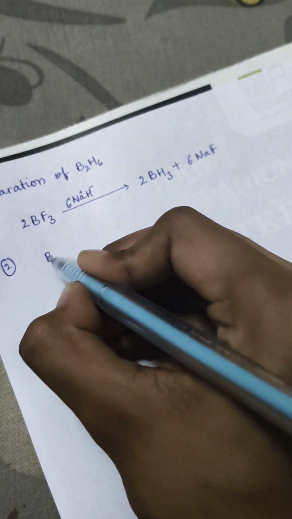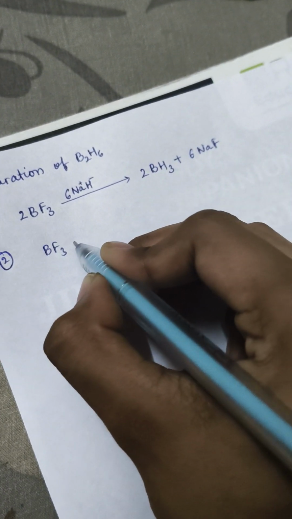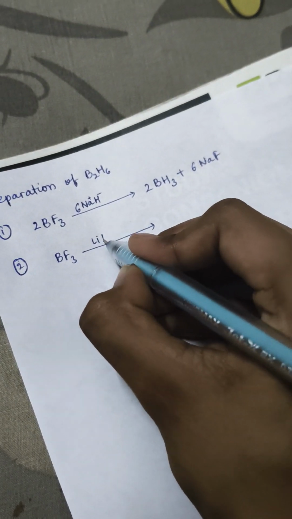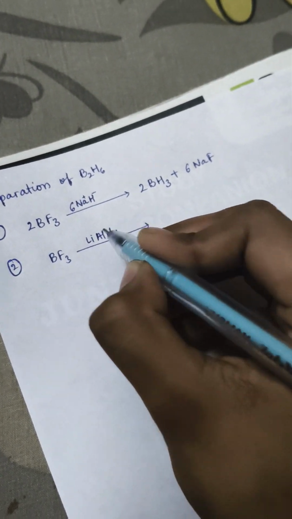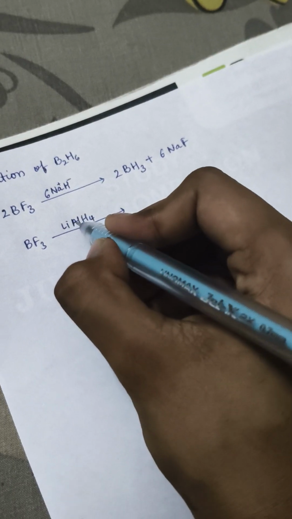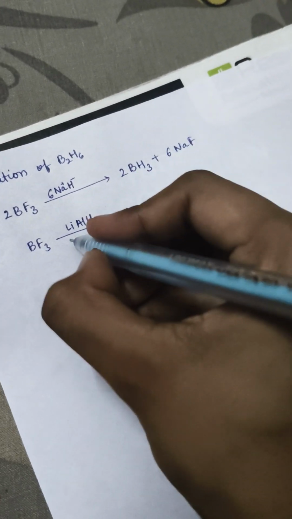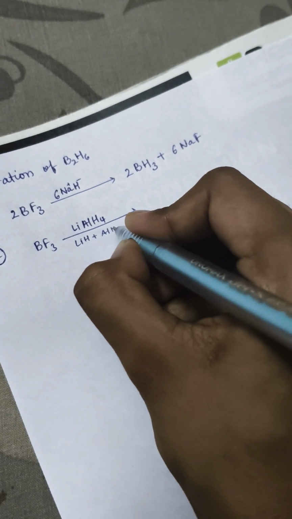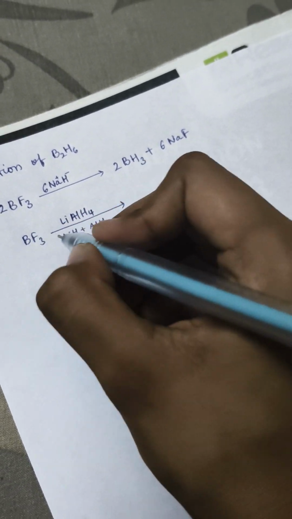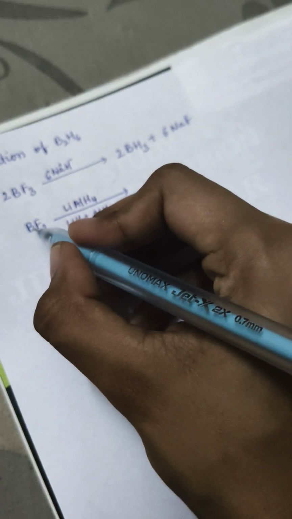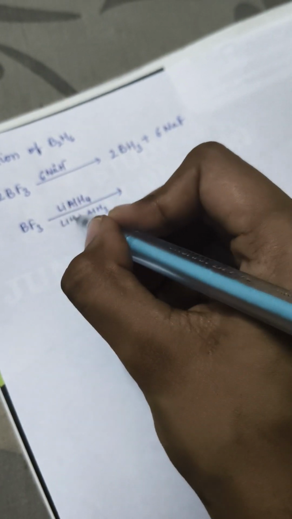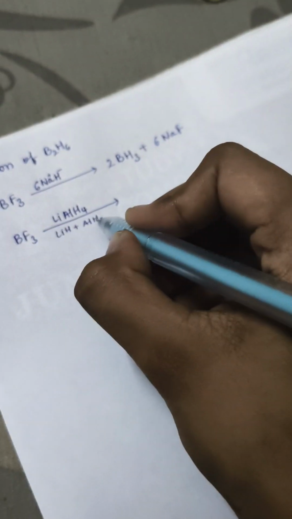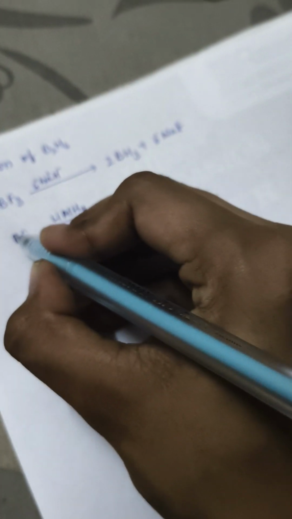Then BF3 with LiAlH4. We know LiAlH4 is LiH plus AlH3. So if we write that, in this Li will react with F and H will react with boron, and this F will also react with Al.